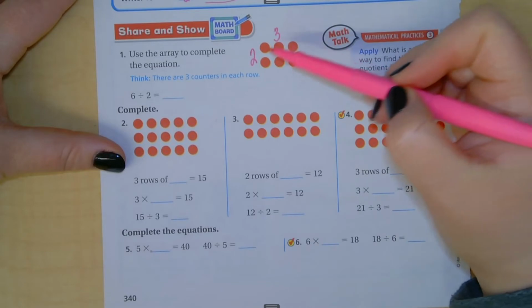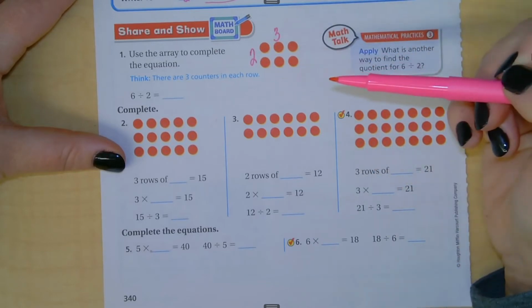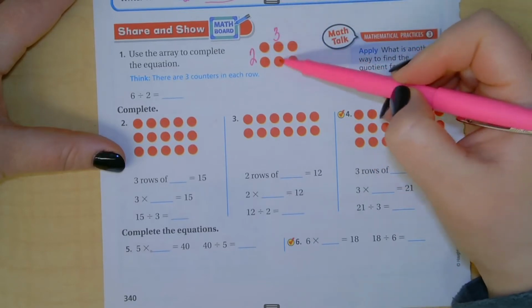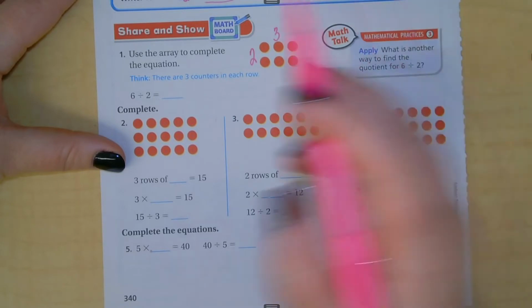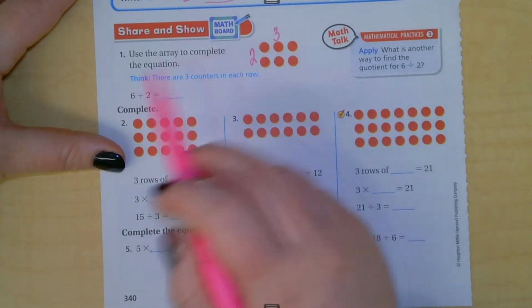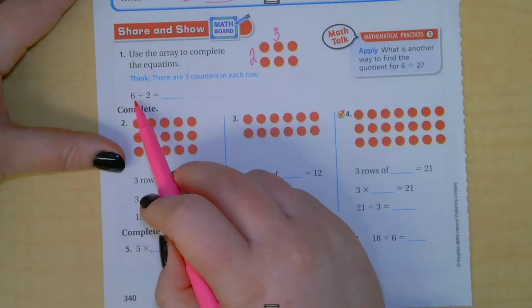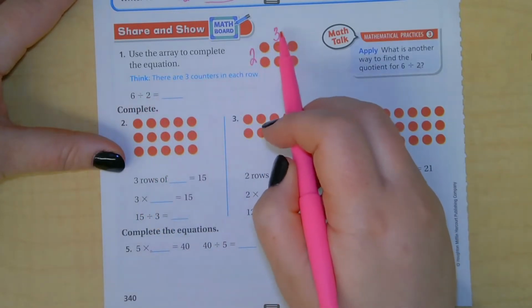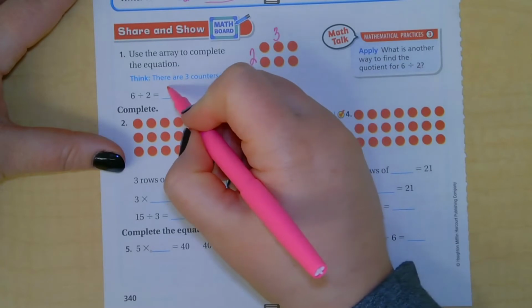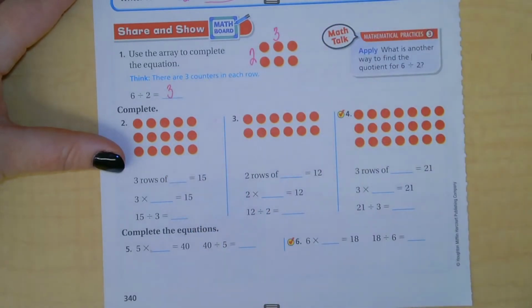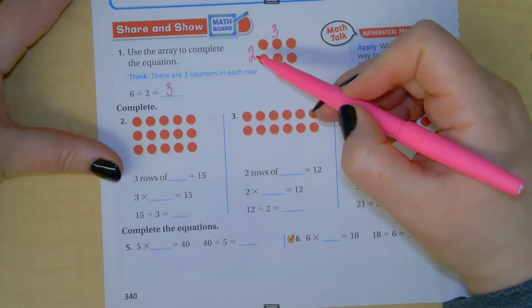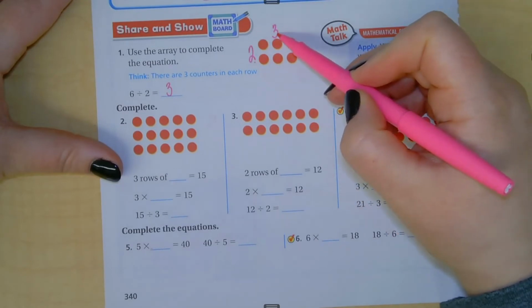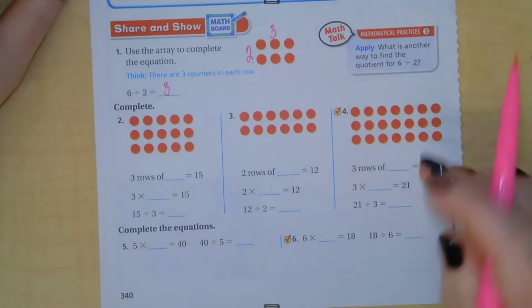All right, so I have 2 rows of 3 counters. I have 1, 2, 3, 4, 5, 6 counters in all. The division sentence for this array is 6, the total number, divided by 2, how many rows, and how many in each row? 3. So 6 divided by 2 equals 3. Same if you wrote the inverse, it would be 2 rows of 3. 2 times 3 equals 6.